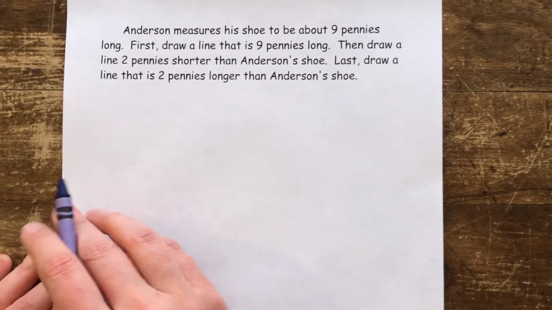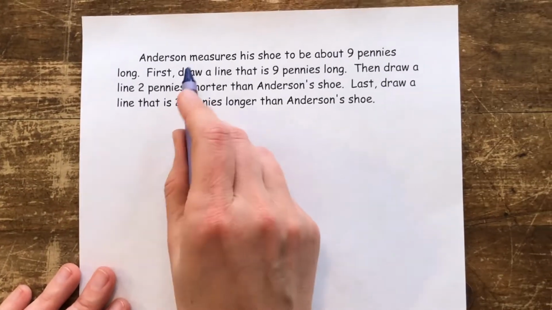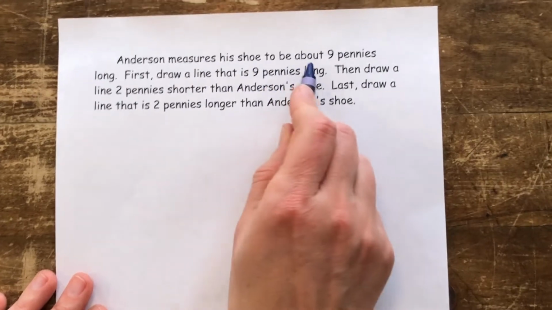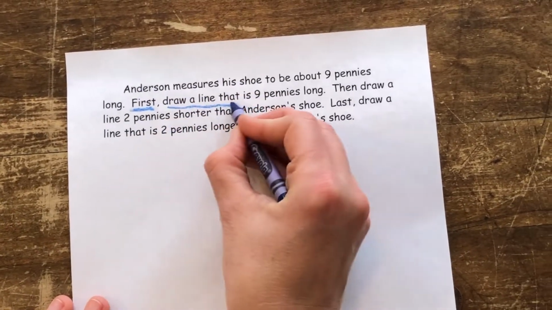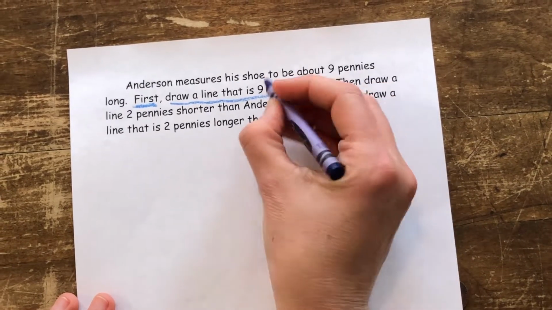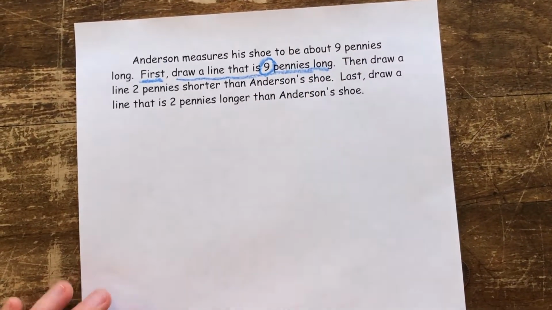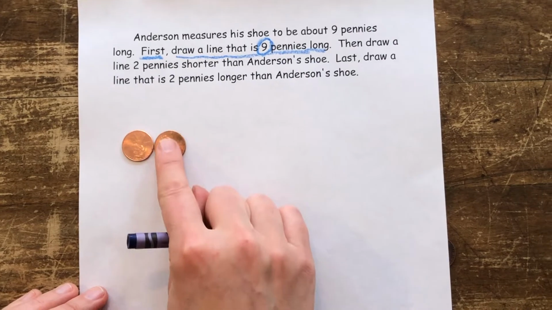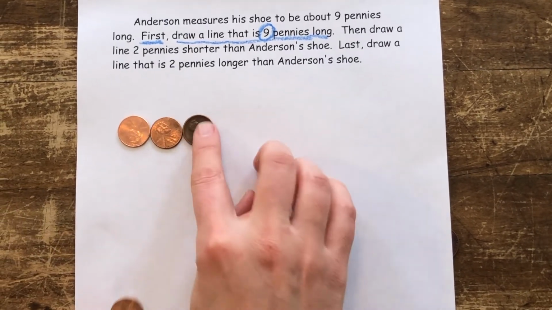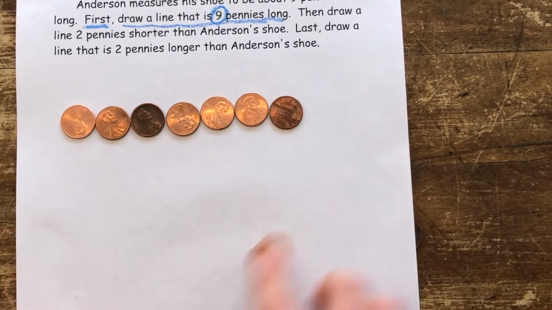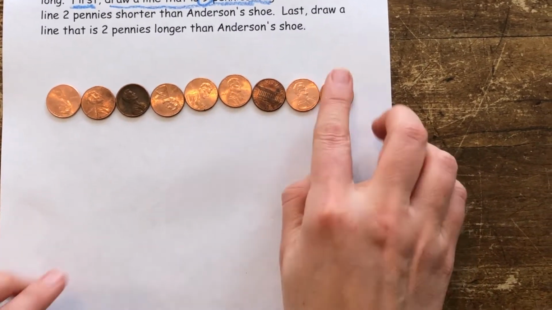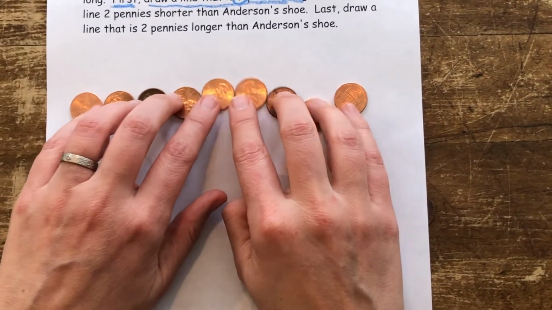All right, my friends, let's break it down and go through this piece by piece. Anderson measures his shoe to be about 9 pennies long. First, draw a line that is 9 pennies long. So my first line has to be 9 pennies. So 1, 2, 3, 4, 5, 6, 7, 8, 9. So there's my 9 pennies long, my friends.